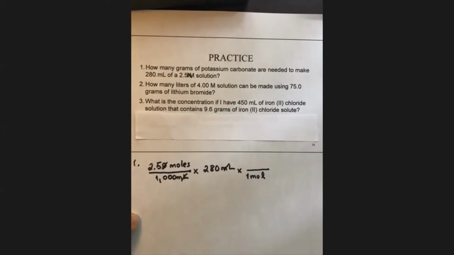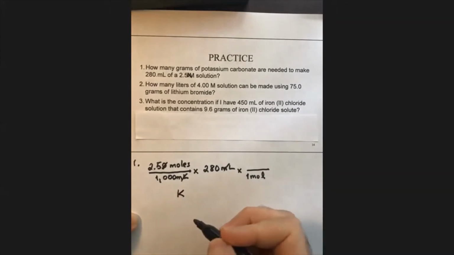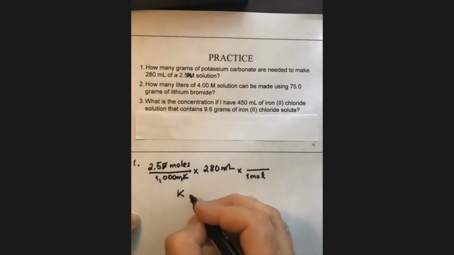Oh, wait a minute, but I need to know what potassium carbonate is, right? So I've got to look it up. I know potassium is K. So if that's the metal, the rest of it must be the non-metal anion. And carbonate doesn't sound like an element derivative, so it must be a polyatomic ion. So I've got to go back to those tables that I did in the beginning and find out what it is.